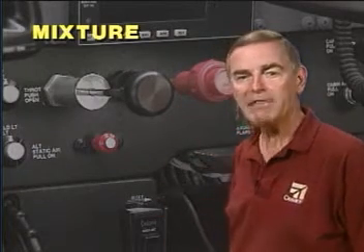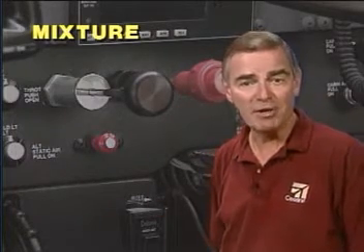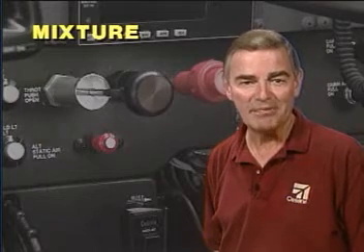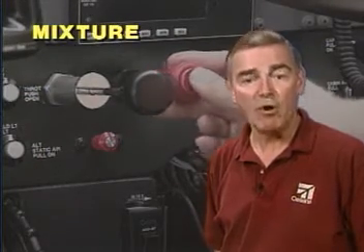Now, airplanes have a mixture control so that you can keep the engine running smoothly as you climb to a higher altitude. Pushing forward on the mixture knob increases the fuel in the fuel and air mixture. Pulling it back decreases the mixture. Pulling the knob all the way back shuts off all fuel going to the engine. In fact, you shut down the engine by pulling the mixture all the way back to what we call idle cutoff.